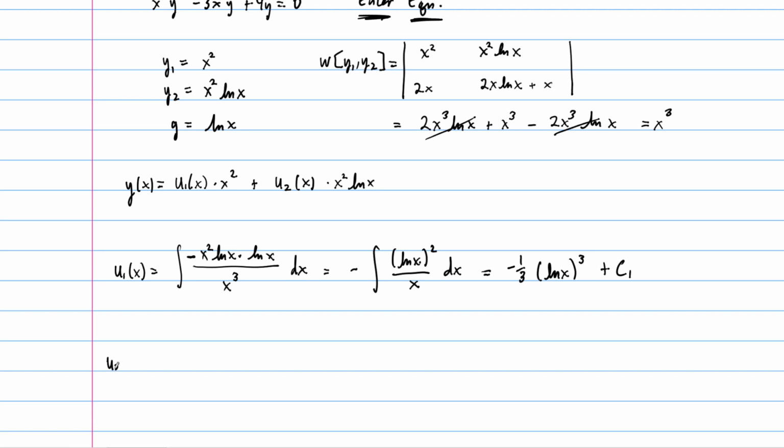All right, our u2, we have to follow the same kind of method here, right? u2 is positive y1, so that's x squared, times g of x, that's our natural log of x, divided by the Wronskian, x cubed dx. So this one's just going to be the integral of natural log of x over x dx. Very similar, right, to what we've just done, but this one is just going to be 1/2 natural log of x quantity squared plus c2.